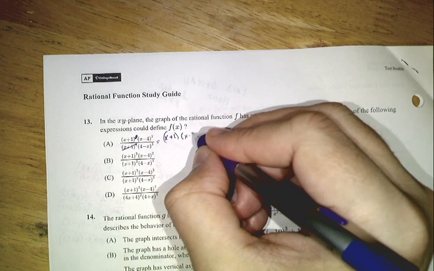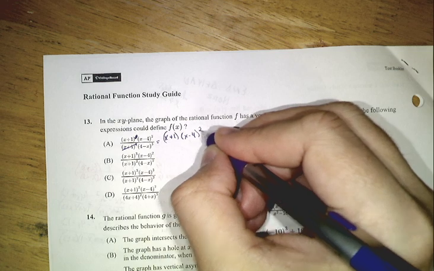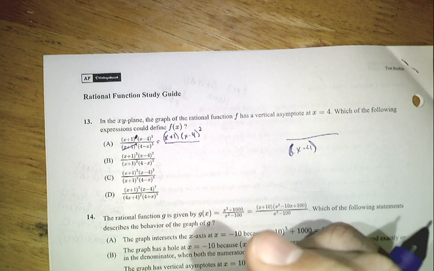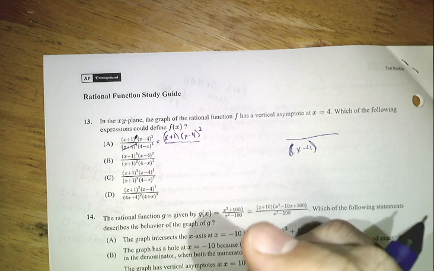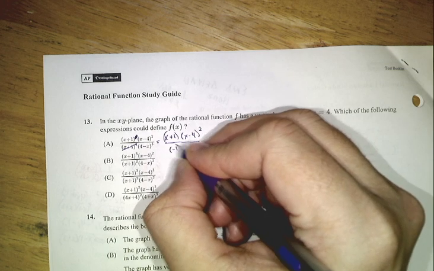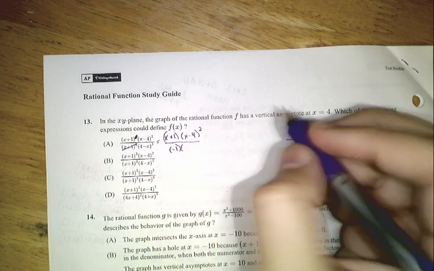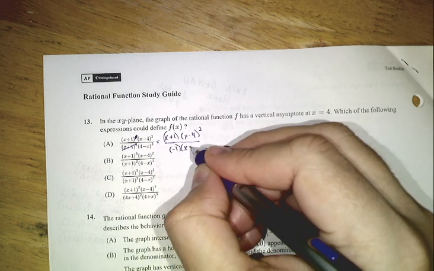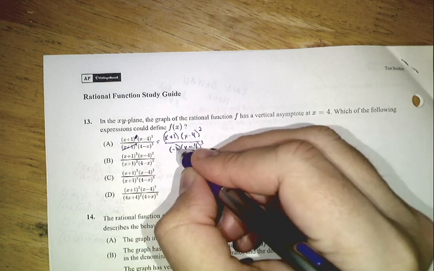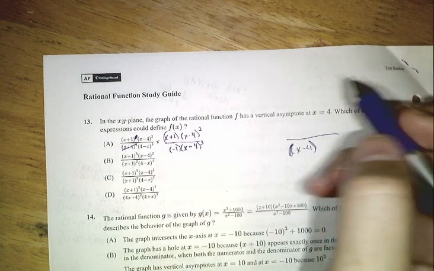Times x minus 4 squared over, I'm going to factor out a negative here, and then do it 3 times to the third power. So if I factor out a negative 1 to the third power, I can make this x minus 4 to the third, and then negative 1 to the third power is just negative 1.